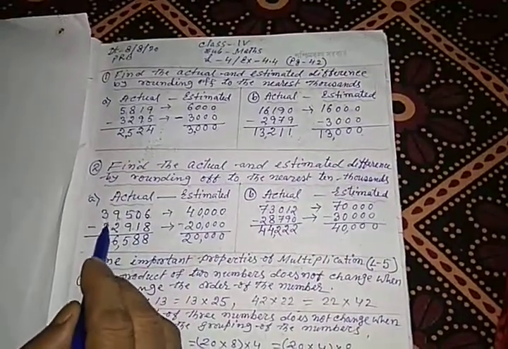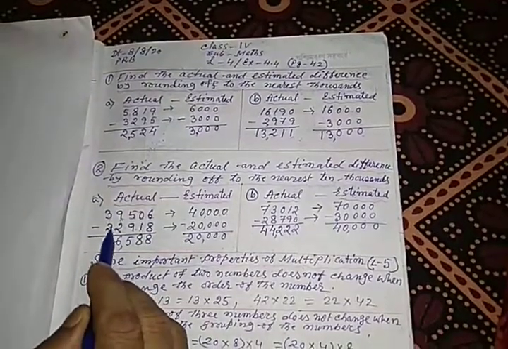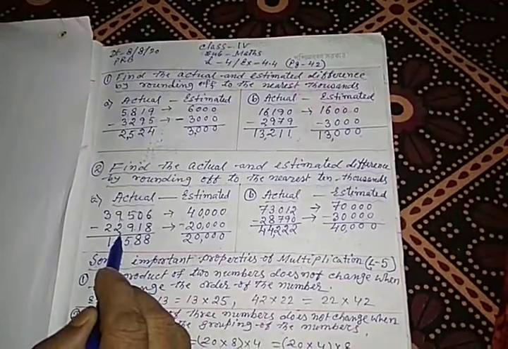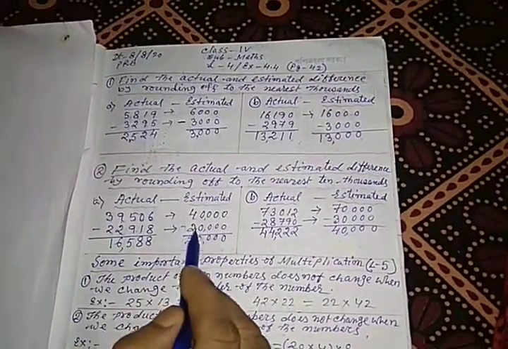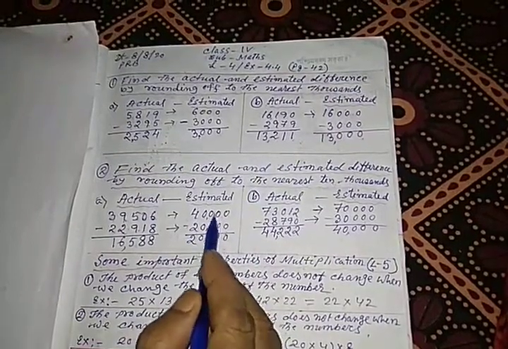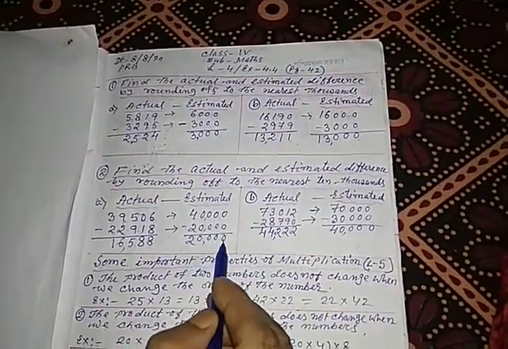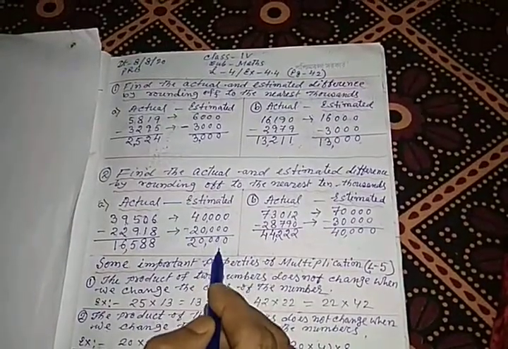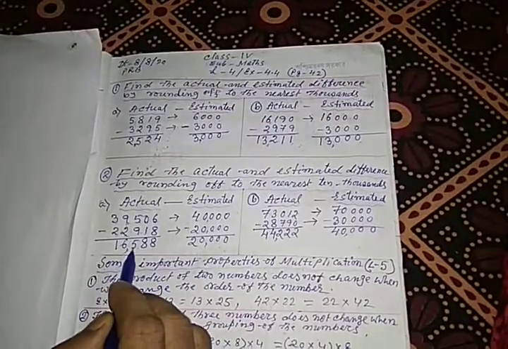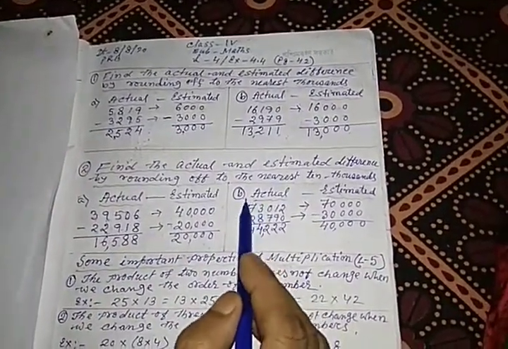Okay, in 22,918 the 10,000 place number is 2 and this 2 is to be rounded off. The next digit we see is 2 which is less than 5, so we will remain at 2. That is why the rounded estimated value is 20,000. Now we will subtract these two numbers. We have 20,000 in the estimated column and in the actual column the difference is 16,588.